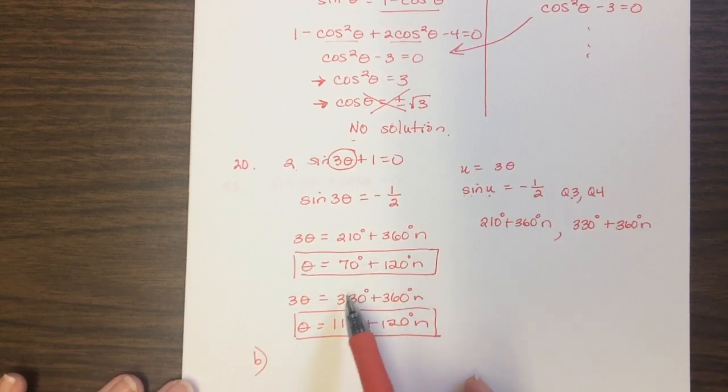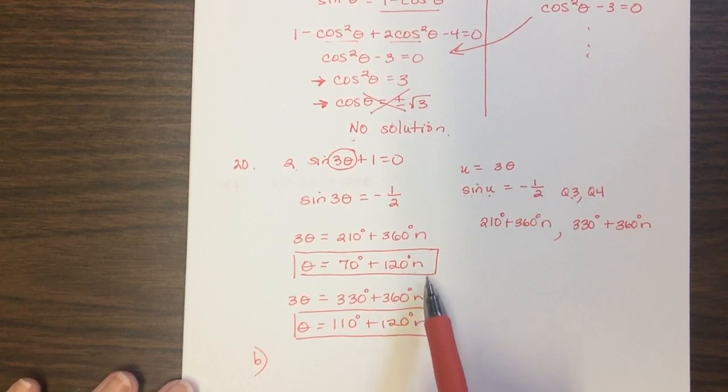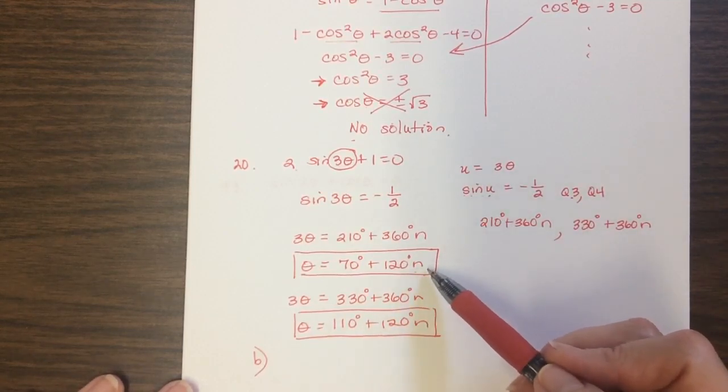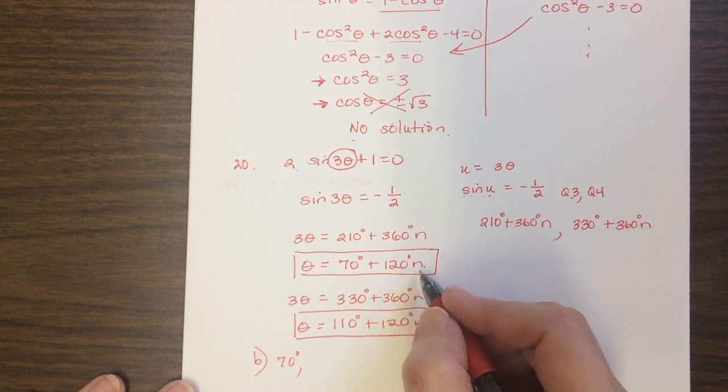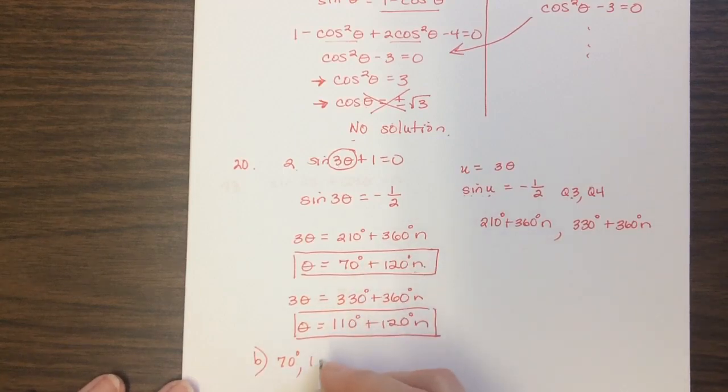Well, once you've got all solutions, it's real easy. Just find everything that fits in between 0 and 2 pi, or 0 and 360. So if I'm looking at this first solution, I plug in 0 there, I get 70. That's between 0 and 360. If I plug 1 in here, I get 120 plus 70, which is 190. That's between 0 and 360.